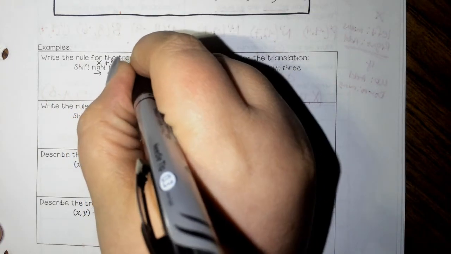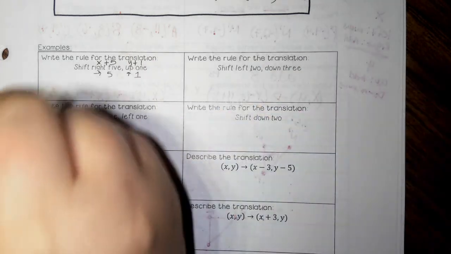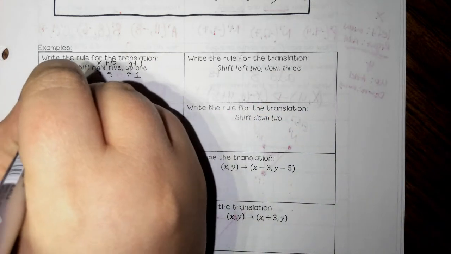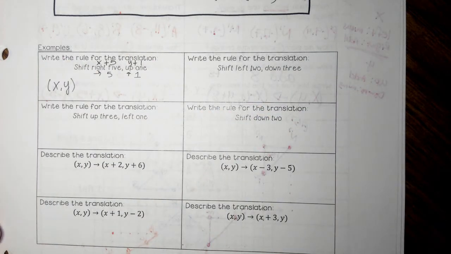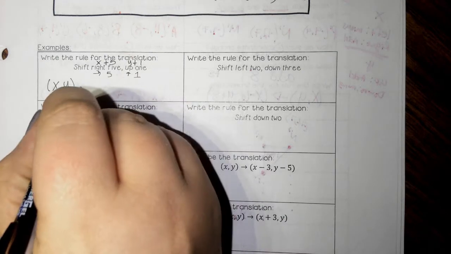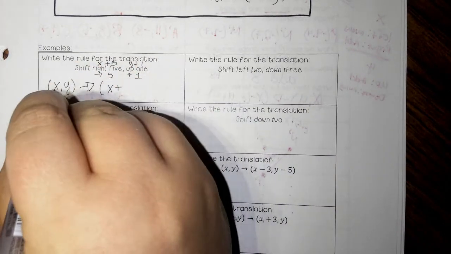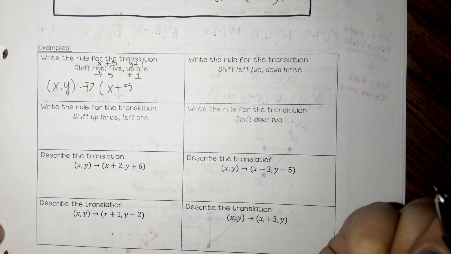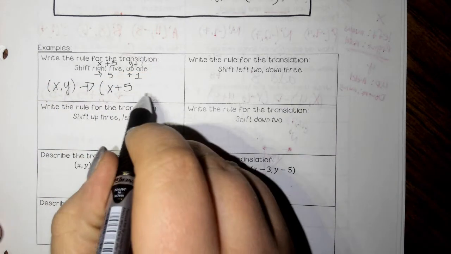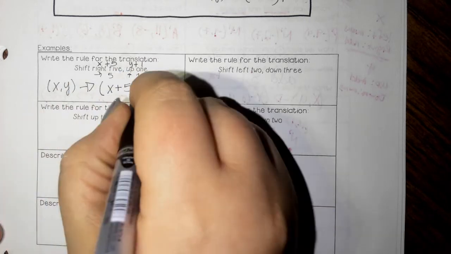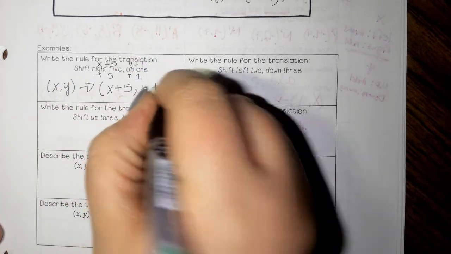When we go up, we're adding, we're getting bigger, and we're doing that by 1. So if we started at a normal ordered pair (x, y), and we translated that, we're doing a transformation, so we need the arrow. The new x value would just be the old one, x, plus 5 more. And the new y value would just be the old one, y, plus 1 more.